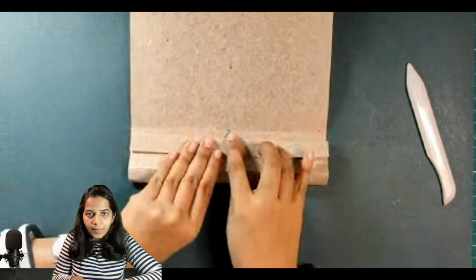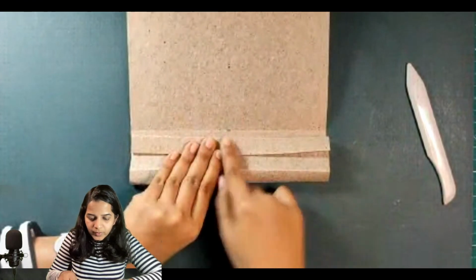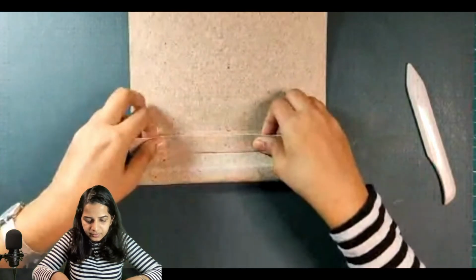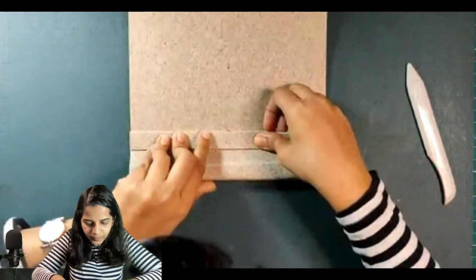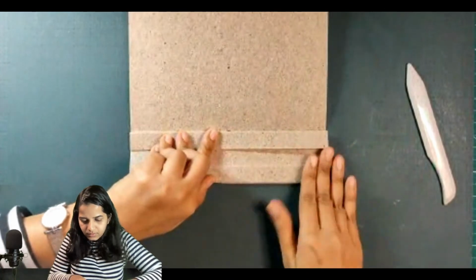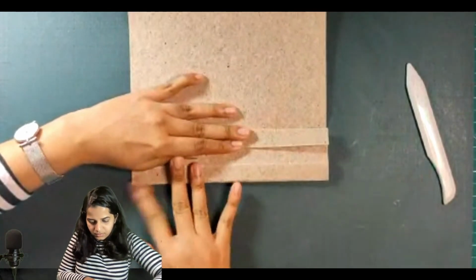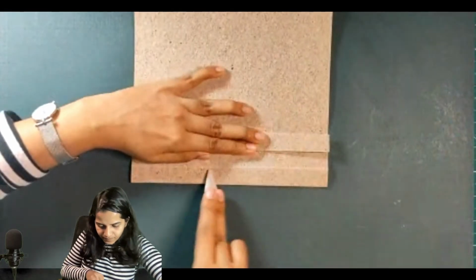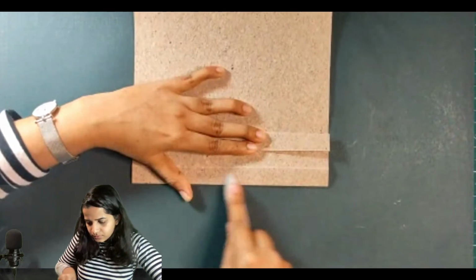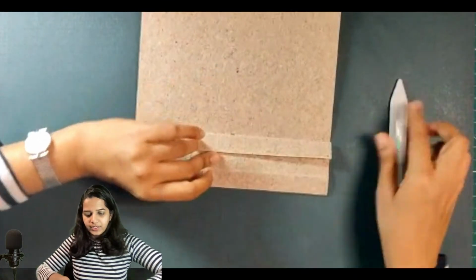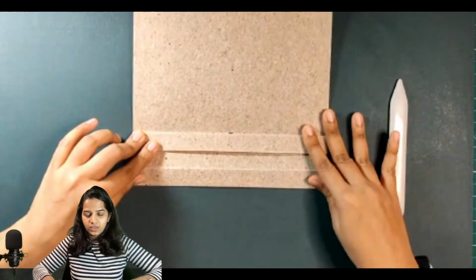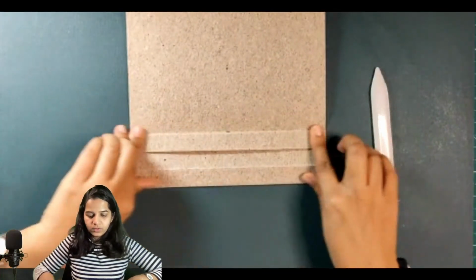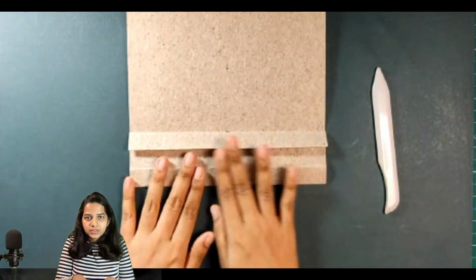Earlier I marked it here, you remember. So I'm aligning this side with the center line of the paper. Guys, if you are watching this video in replay, let me know how you find this paper folding demo. Okay, now this side is done.